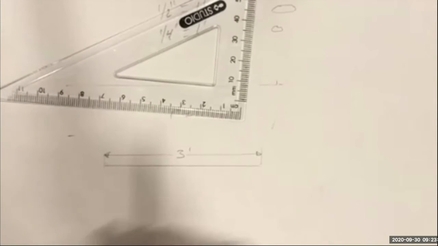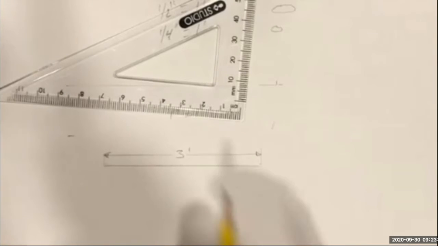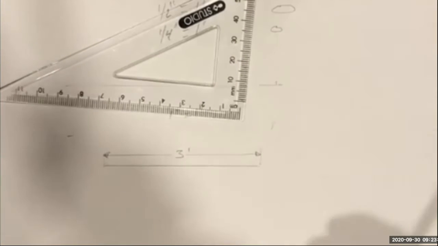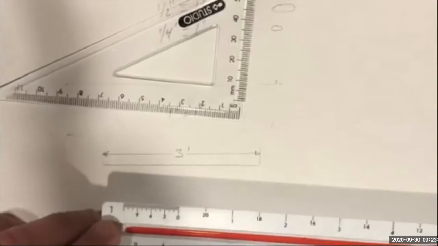The measurements are usually done all at the end. Once everything is already drawn and drafted, that's when you're going to indicate them in. All right, so there's 3 feet there. So hopefully you guys can see, we're dealing with a 1 inch scale for right now.